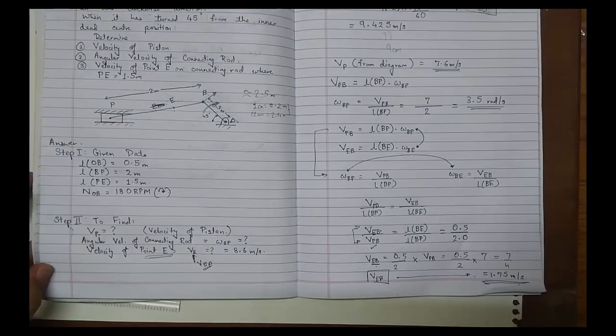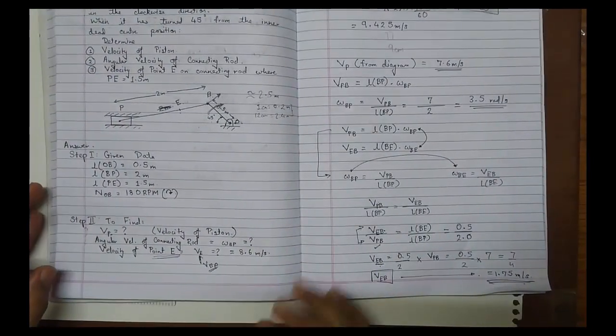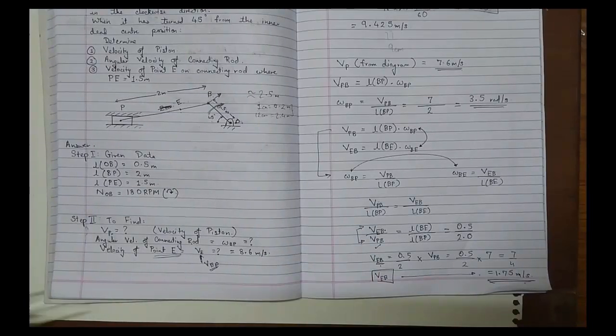Okay, so this is quite a long method, so you have to pay attention. If you like, you can please revise this once again.